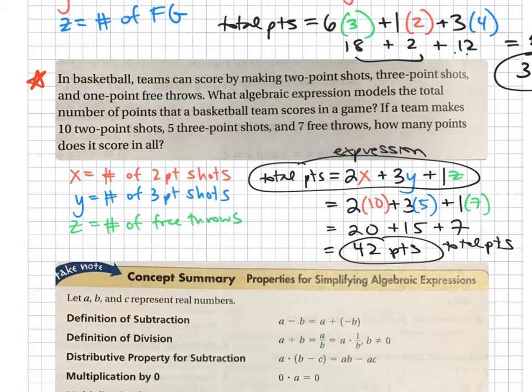Okay, so here's my 42. Hopefully you got that the expression was 2 times x plus 3 times y plus 1 times z, or whatever variables you had for your 2 point and your 3 point and your free throws. And then when you set that in and added them up, you got 42 points.